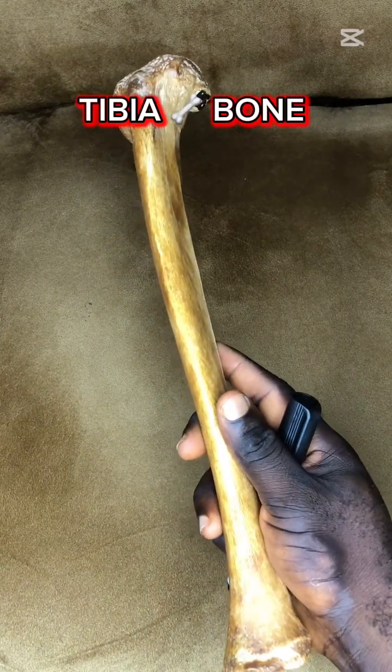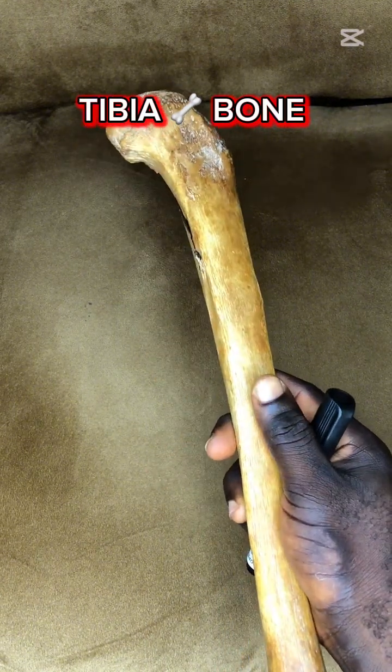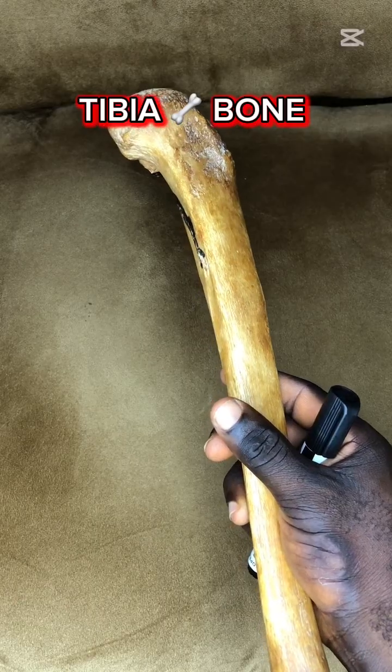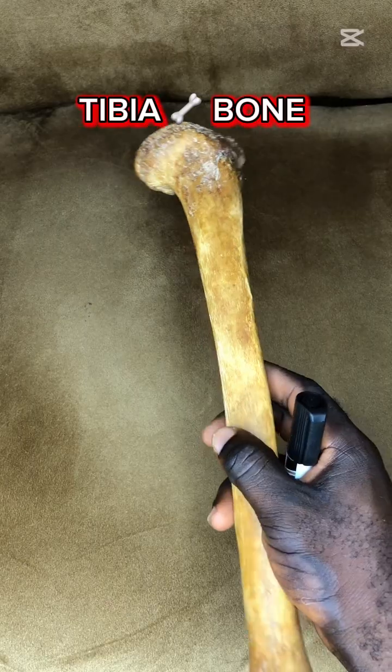So that is all about this bone. I believe you can study this bone on your own and get it rightly by virtue of this explanation.